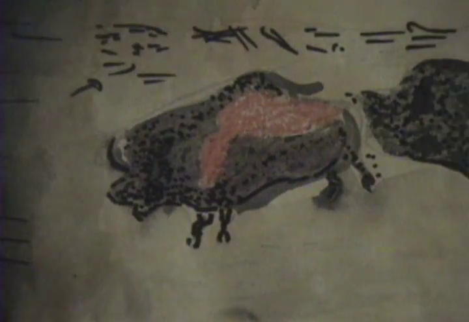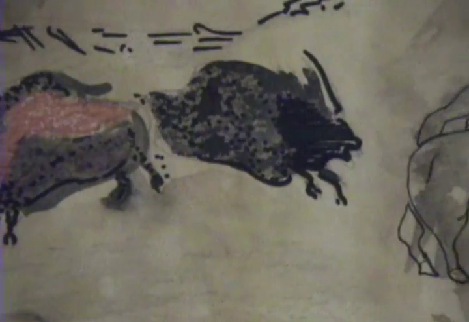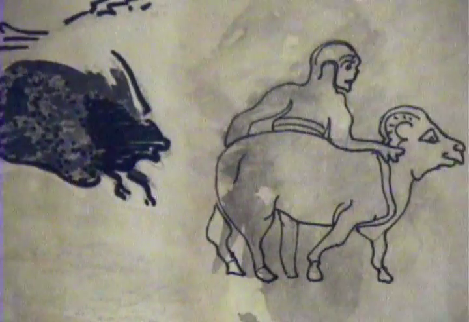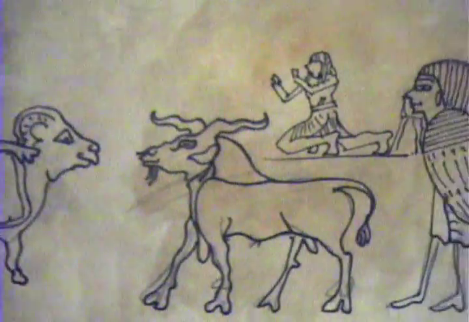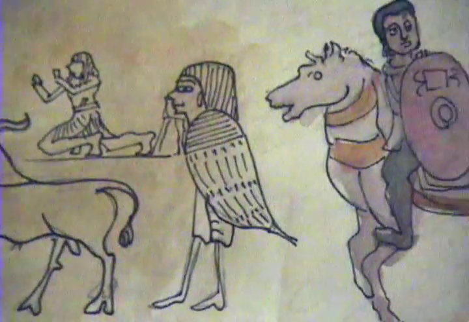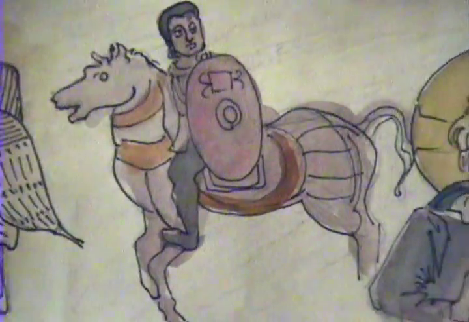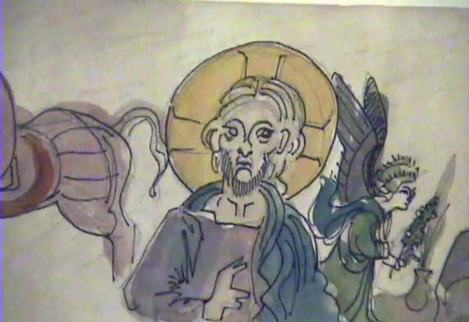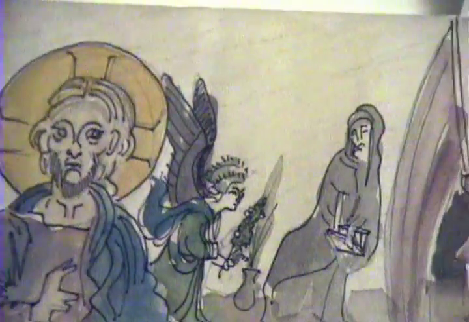Ever since the beginning of time, mankind has sought to tell its stories through pictures. From the first cave paintings to the drawings of the ancient Mesopotamians and Egyptians, to the Greeks and the Romans and the masters of the Renaissance.